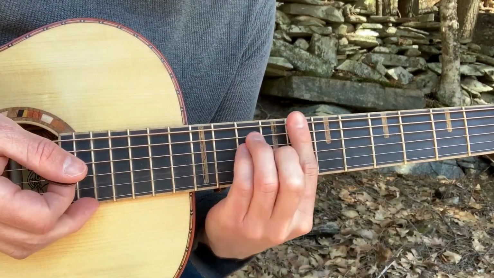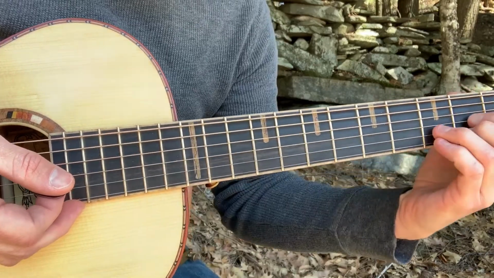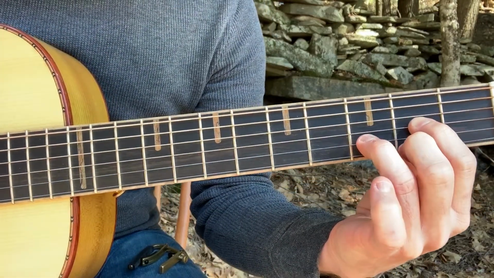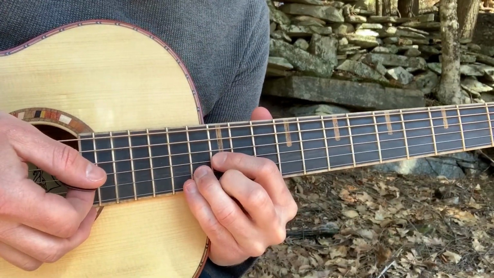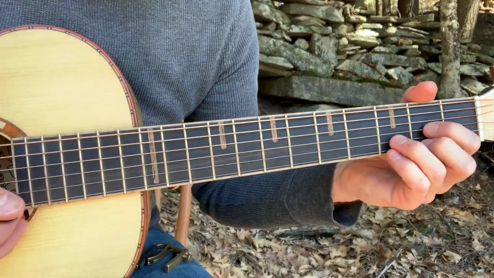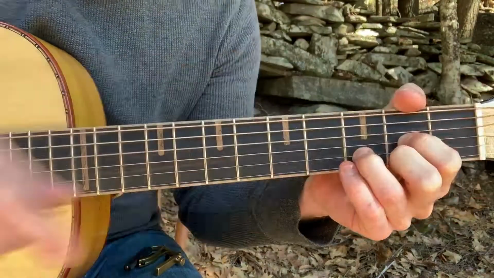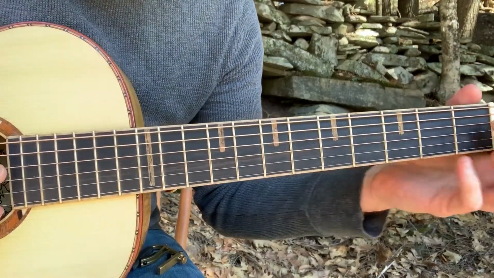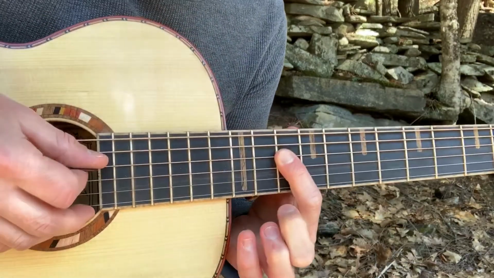All right, finally we have a D chord shape. So you know a D down here. We're going to play that shape way up here. And again, you always want to be aware of your root. So in a D chord, your root is right here, your open D. So we're following that line all the way up to where we have a C.